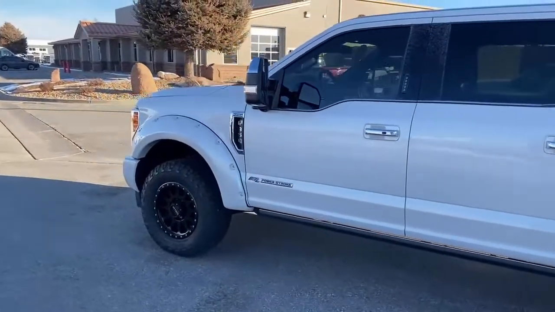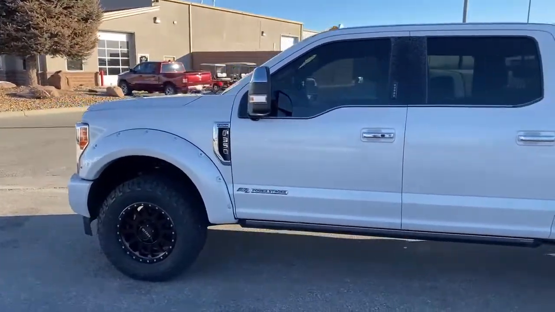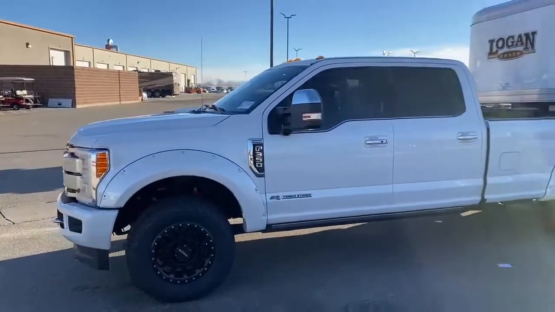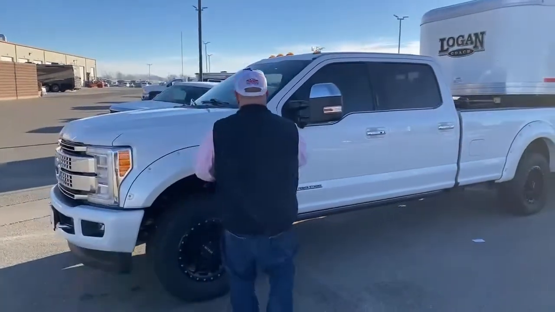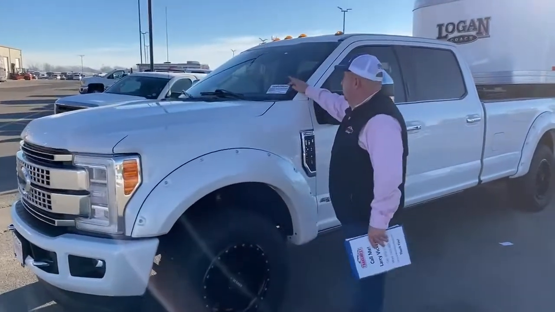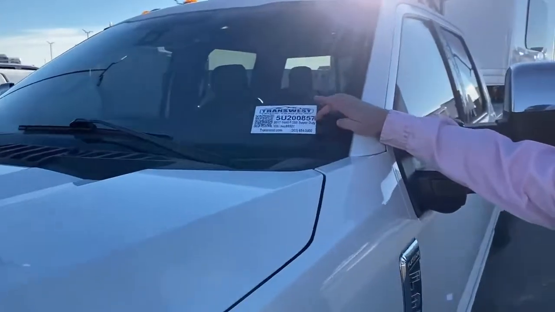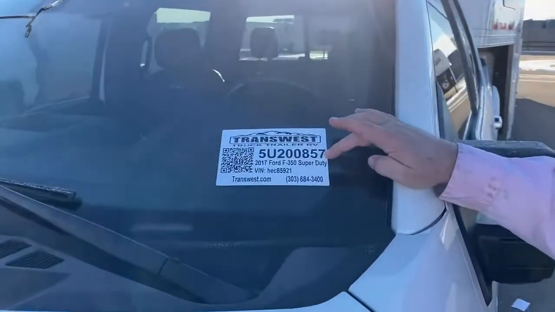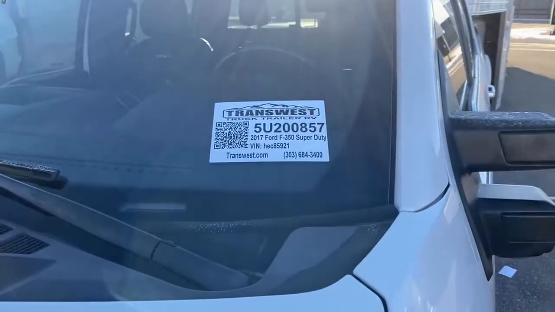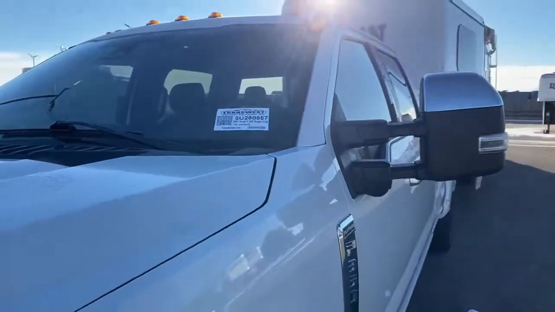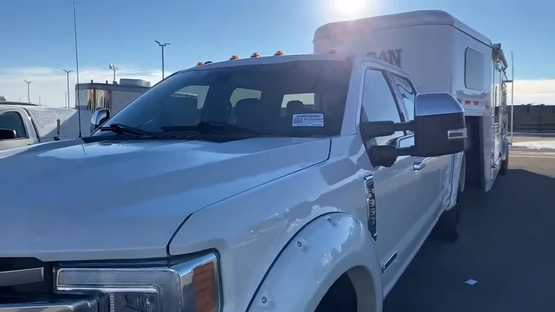As we walk around this specific truck, you can tell it was very, very well maintained. There isn't a scratch on it. This is stock number 5U200857. The next difference we'll notice in front of the truck.